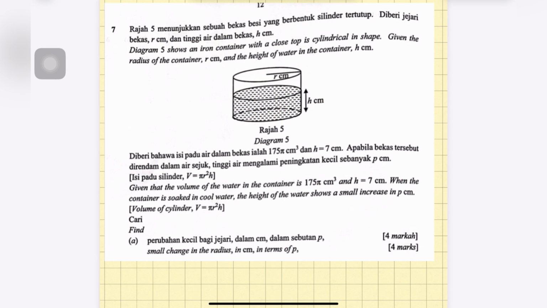7. Diagram 5 shows an iron container with a closed top in cylindrical shape. Given the radius of the container r cm and the height of the water in the container h cm. Given that the volume of the water in the container is 175 pi centimeter cube and h equals to 7 centimeter. When the container is soaked in cold water, the height of the water shows a small increase of p centimeter. Okay, given the formula for the volume of a cylinder V equals to pi r squared h. Okay, find a small change in radius in centimeter in terms of p.